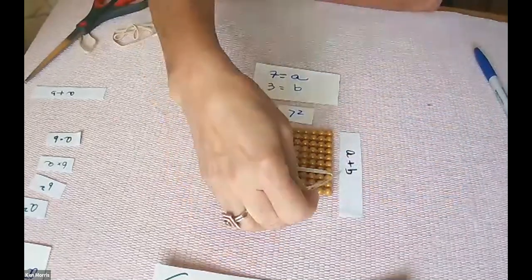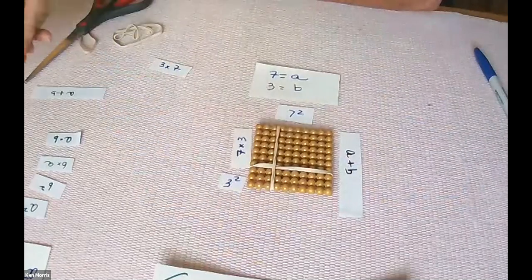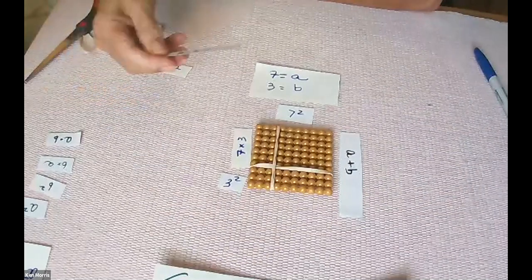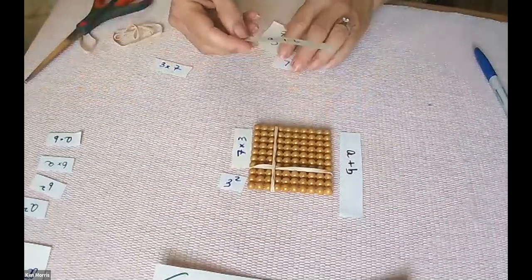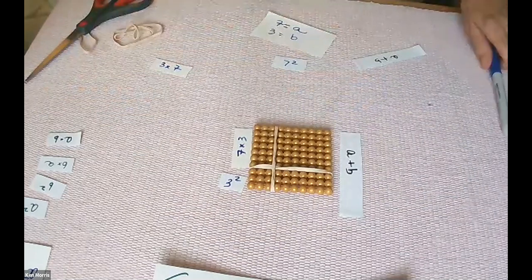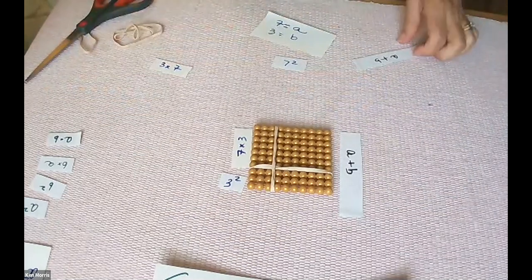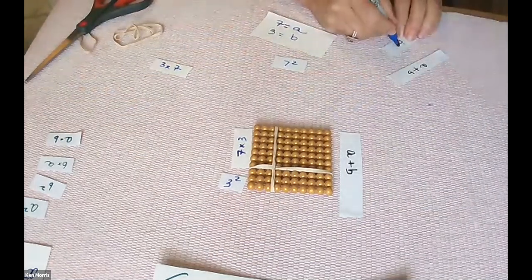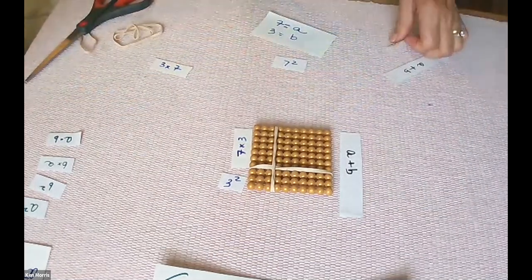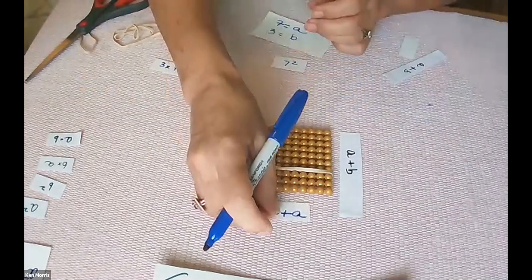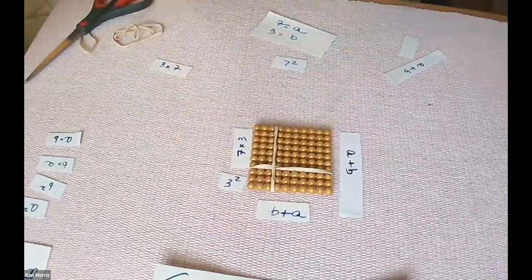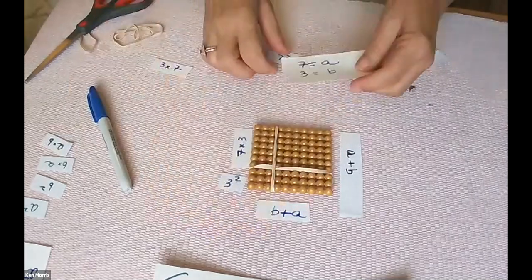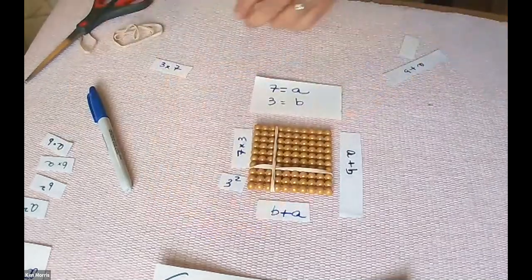And then I'm going to replace this other side again with A plus B. I'm going to put it up here. Actually, I'm going to have to change this to read B plus A, 3 plus 7. Okay, we have 3 plus 7, or B plus A. So far, so good.